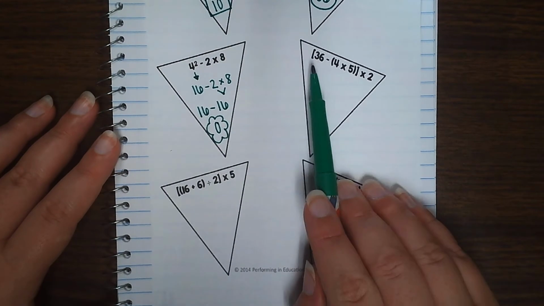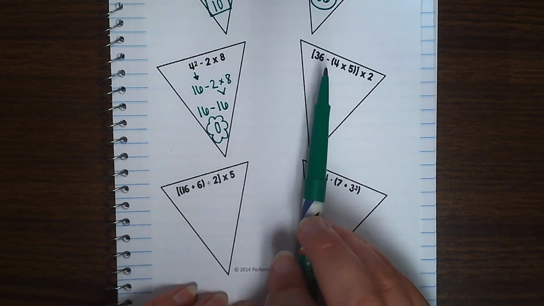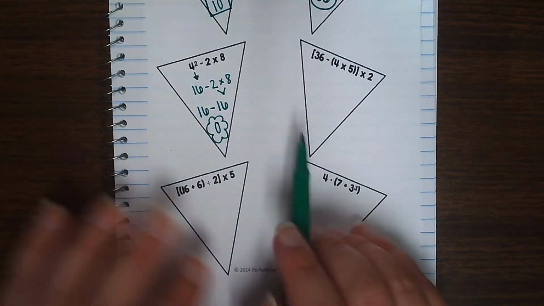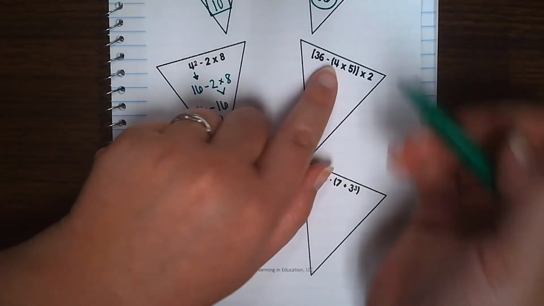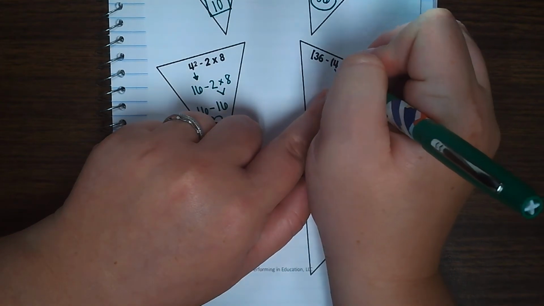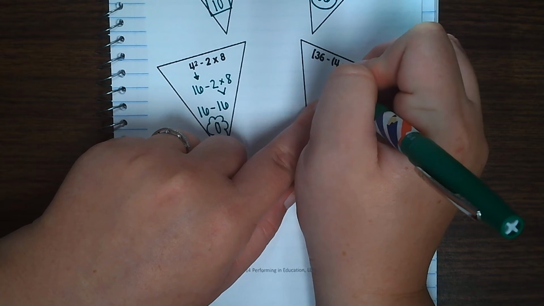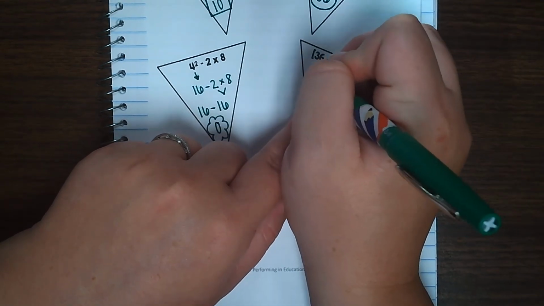Next one, we have brackets and parentheses. So what we want to do is work from the inside out. Since we have some parentheses on the inside, we're going to do that first. 4 times 5 is 20. And I keep my parentheses just because I like to.